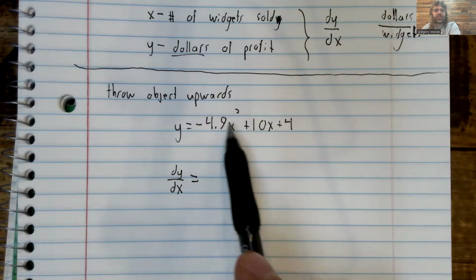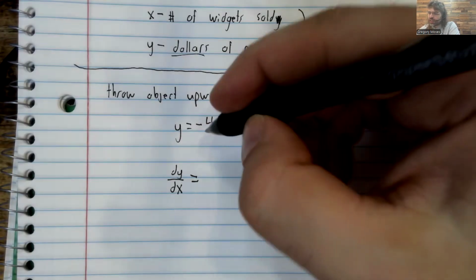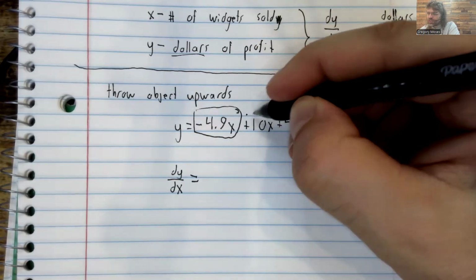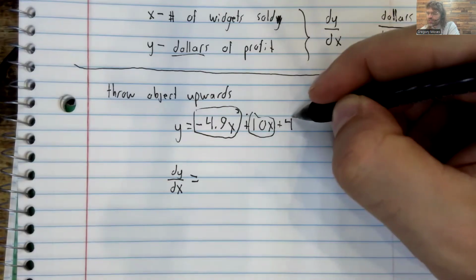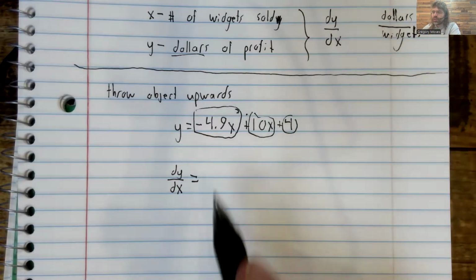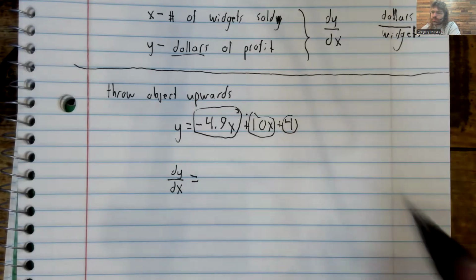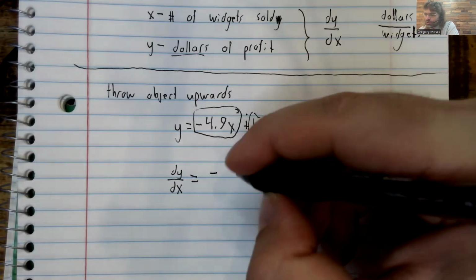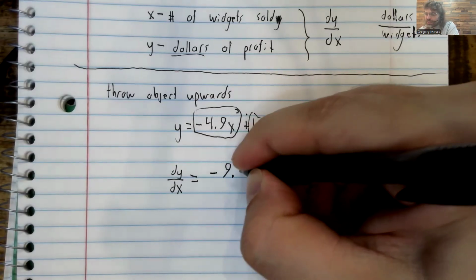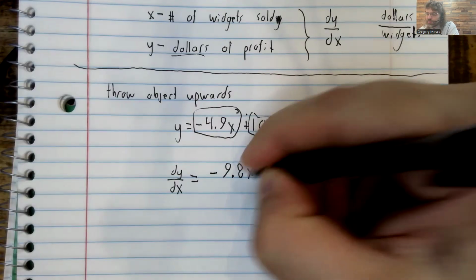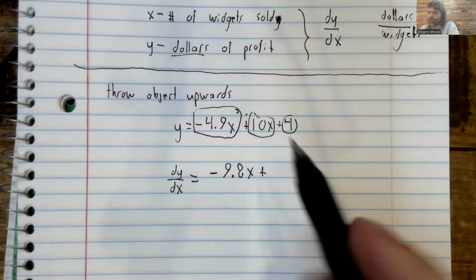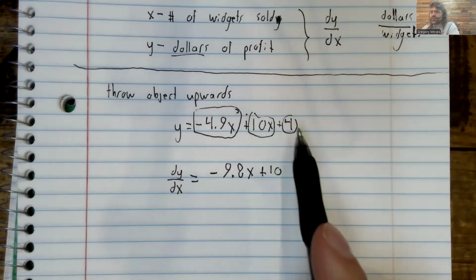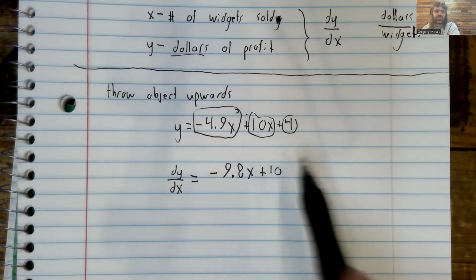So the derivative of a sum is the sum of the derivatives. So we just take each of these individual derivatives and add them together. Here, the power comes down. Negative 4.9 times 2 is negative 9.8. The derivative of a constant times the variable is the constant. The derivative of a 4 is 0.